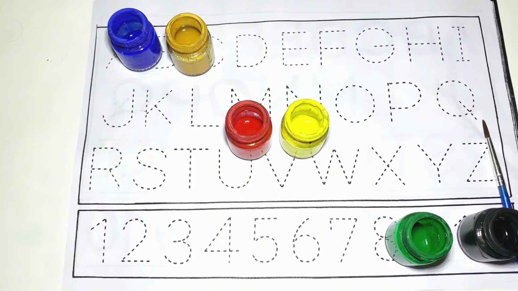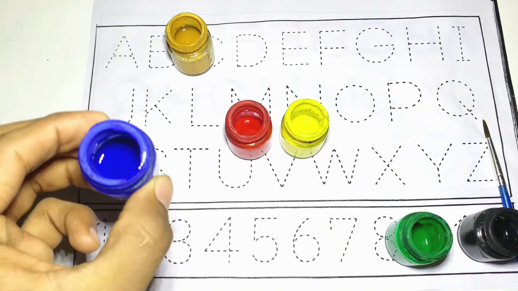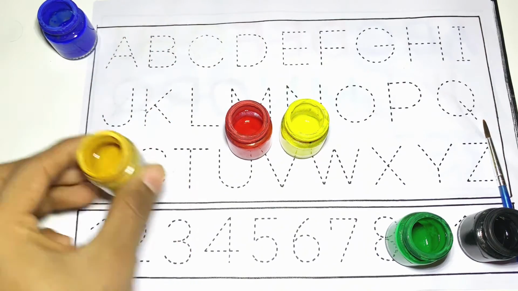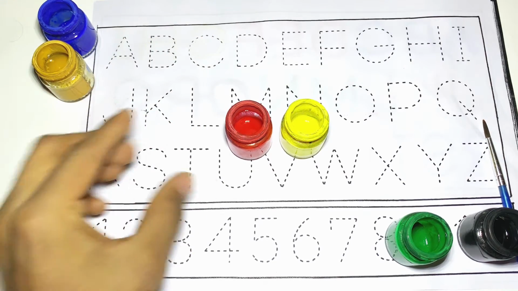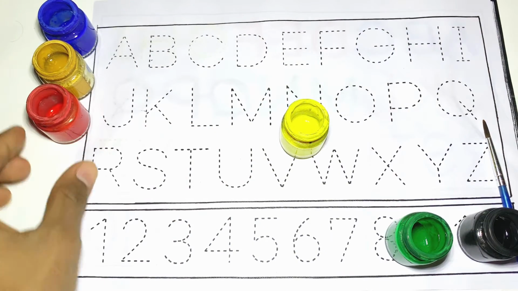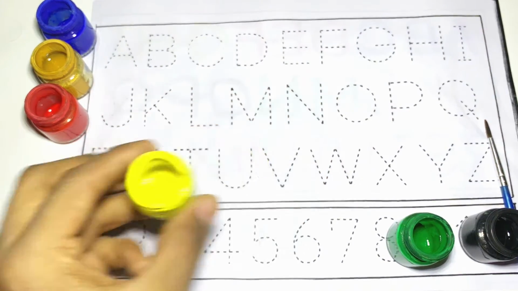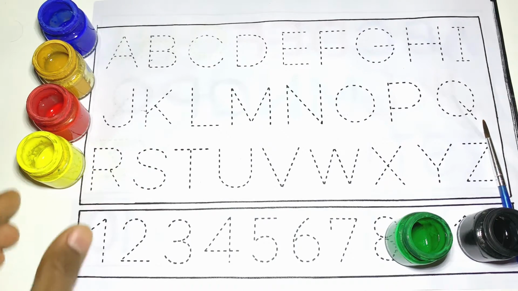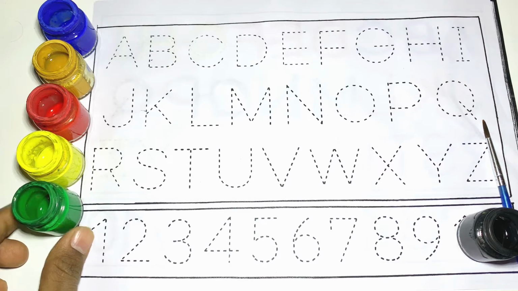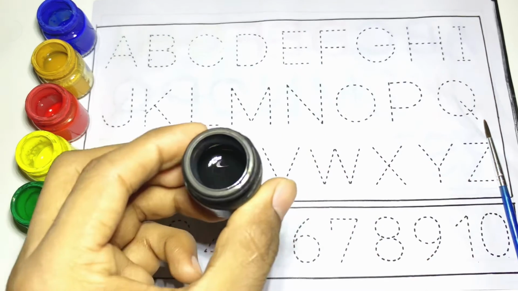Today we learn alphabets and numbers. Kids, colors names: blue color, yellow color, red color, yellow color, green color, black color.